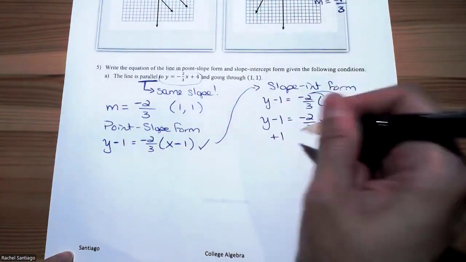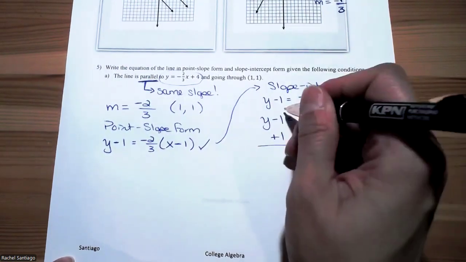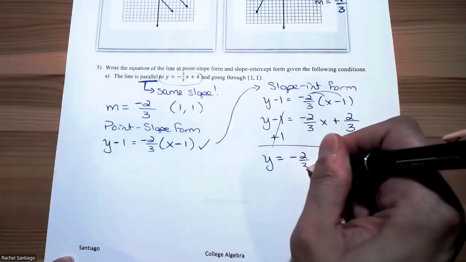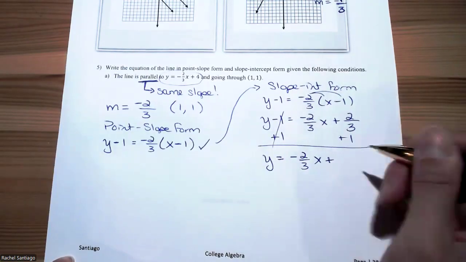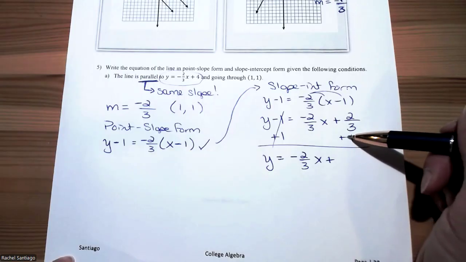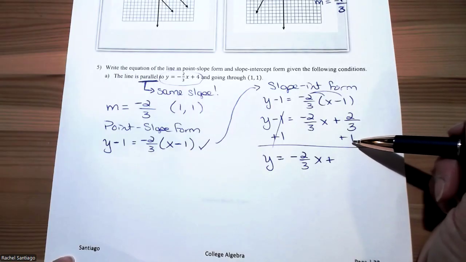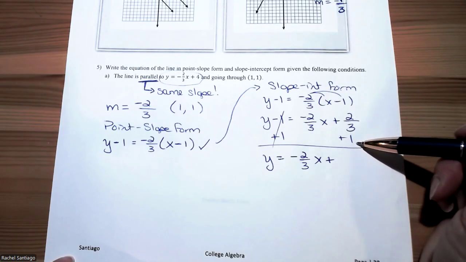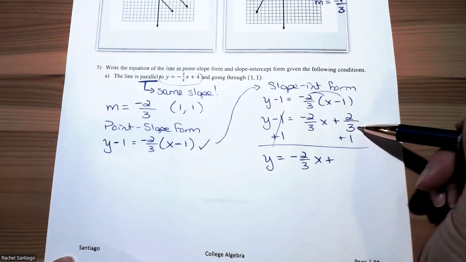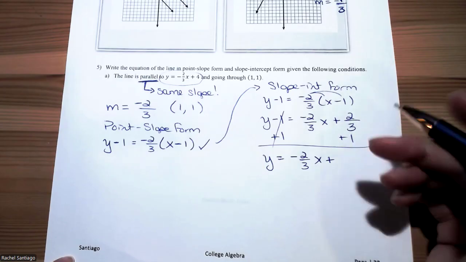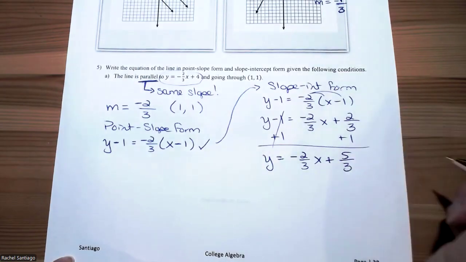Now we're going to add 1 to both sides. That leaves us with y is equal to -2/3 x, and then plus, now you have 2/3 plus 1. Remember, this is a whole number, right? It's just a 1, but we have to have the same denominator. So wouldn't it make sense that we can replace a 1 with a 3/3? Because then they have the same denominator. So if this is a 3 over 3, then 2/3 plus 3/3 is 5/3.